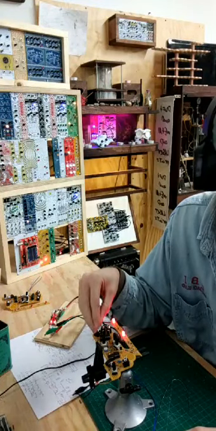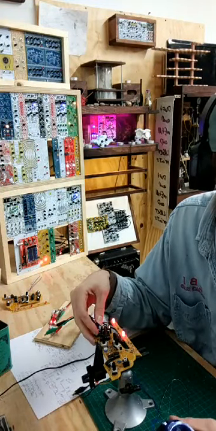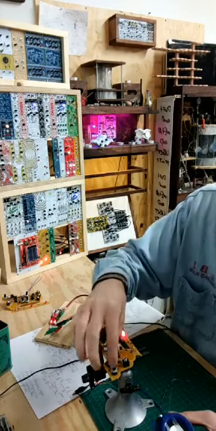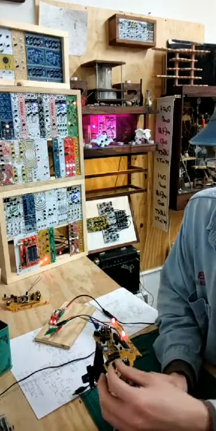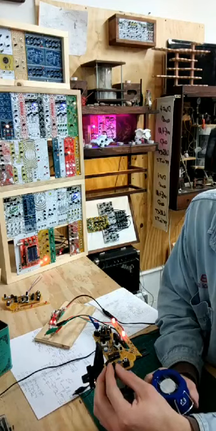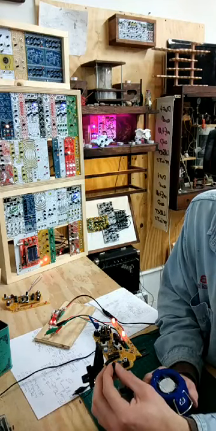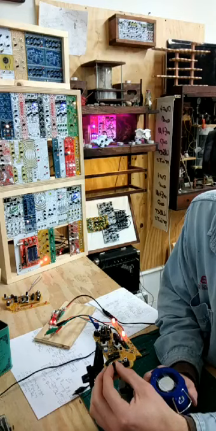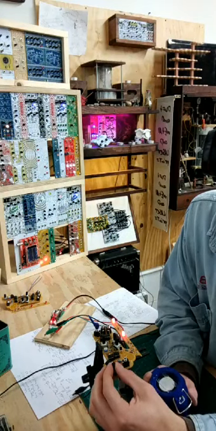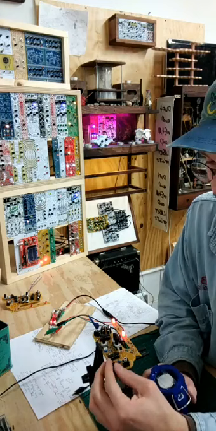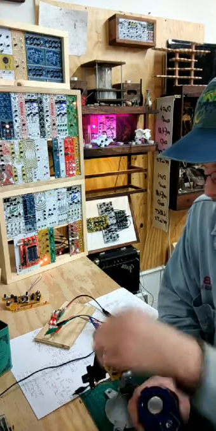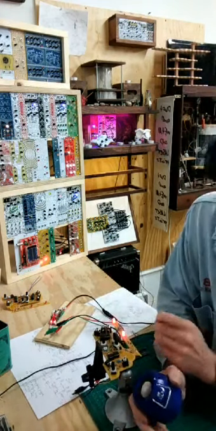It works. So yeah, there's our triangle wave.